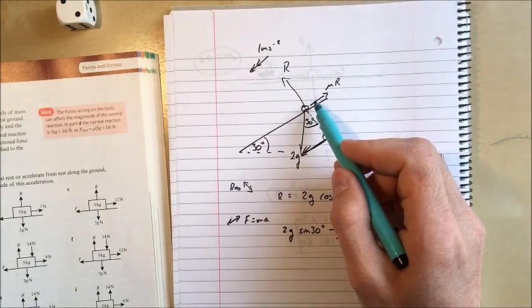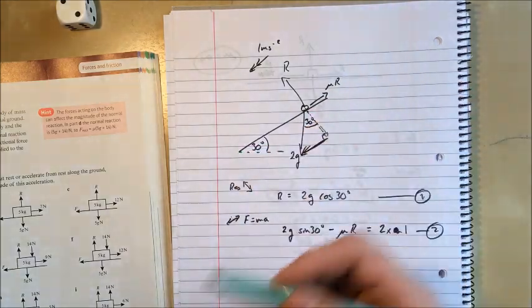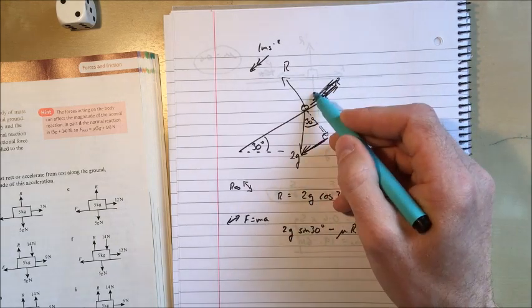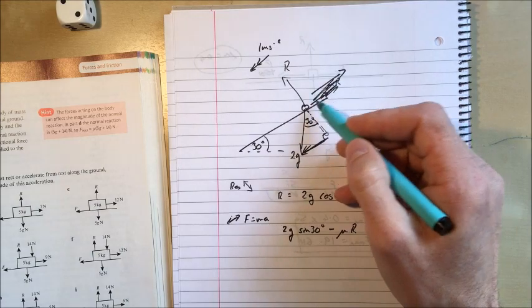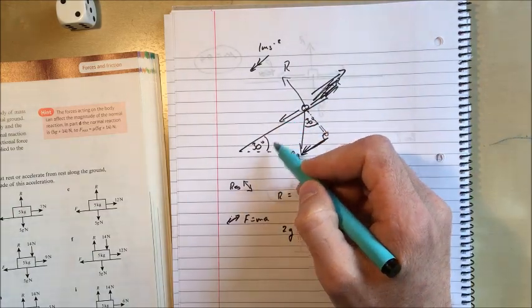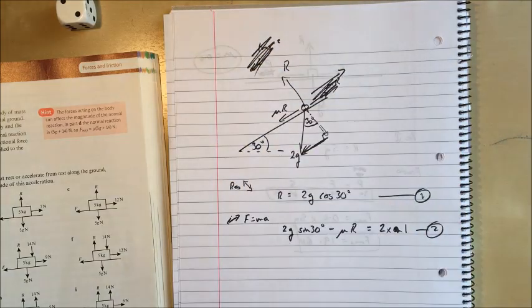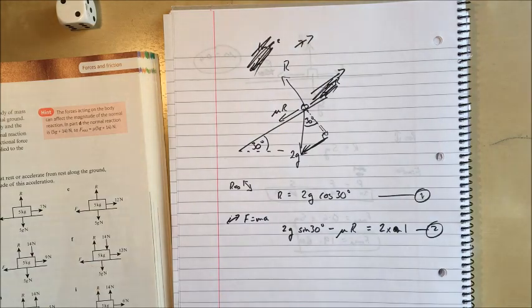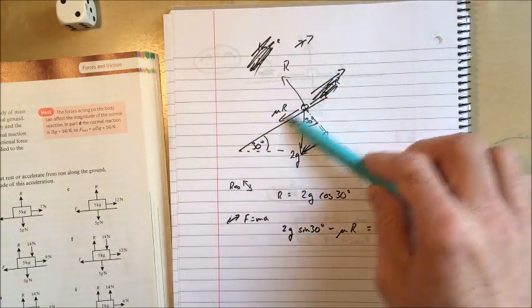One last little note, of course, if I'm pushing this thing up the plane, the friction is going to be pushing back down the plane. So if I suddenly said, well, this situation changes, somebody comes along with a rope and starts pulling up the plane, that mu R there wouldn't stay there. It would turn around and start acting against pulling up the plane. Okay, so if I'm pulling it up the plane with a certain acceleration now, friction suddenly turns around and acts down the plane. And that's a trick they pull off, and part A, this thing's sliding down the plane.